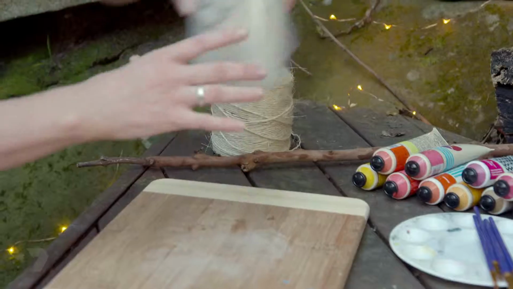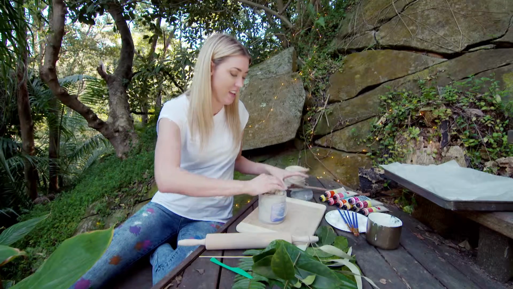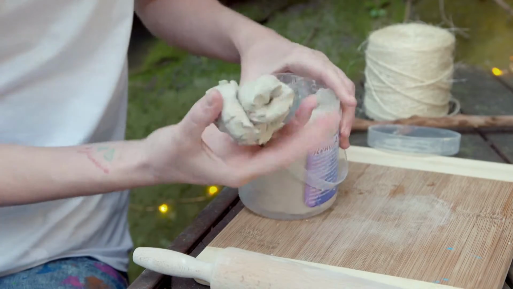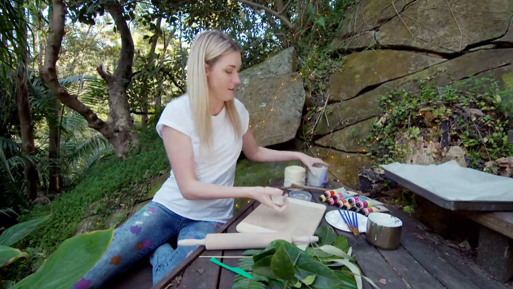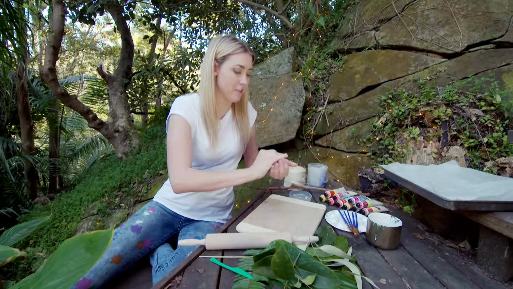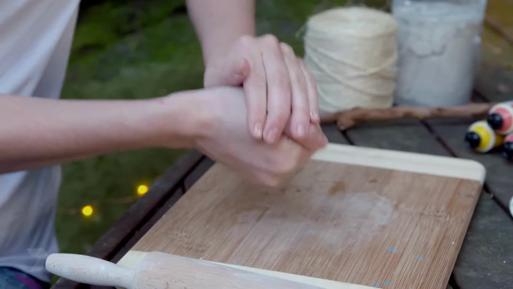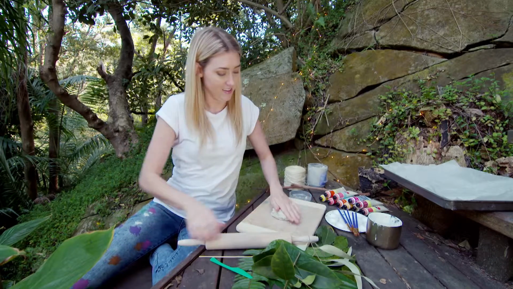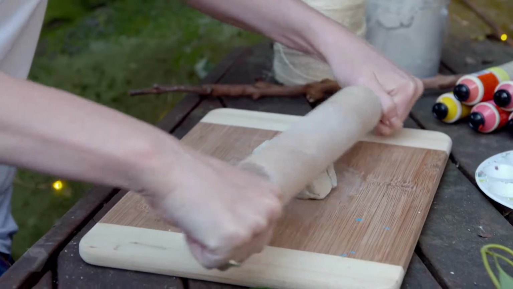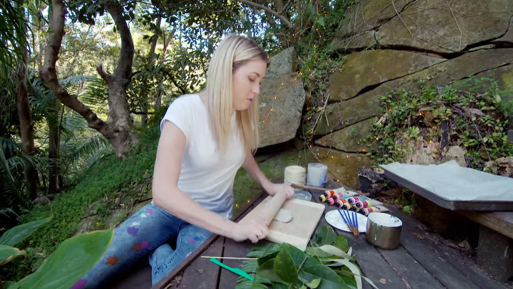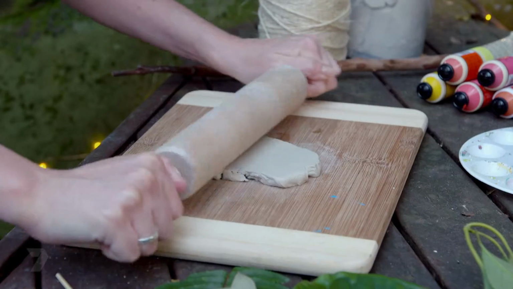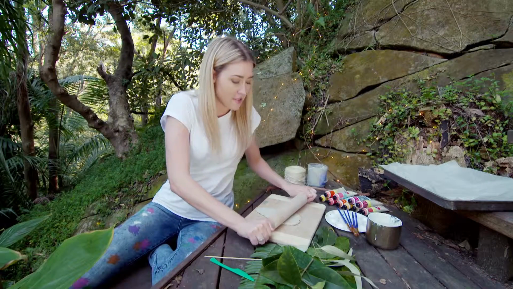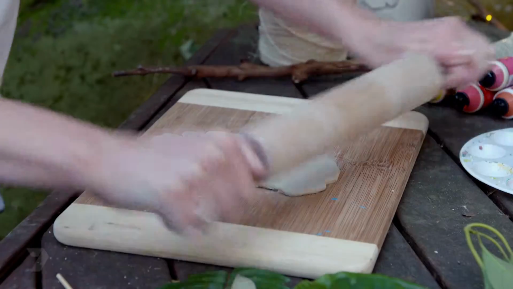Let's get started. So we'll just roll out the air dry clay, and it's easy to work with smaller amounts at a time. Now make sure there's no air bubbles, so give it a good squeeze and place it down. Give it a good roll. Now you just want to make sure it's all the same thickness. I'm going to make sure that mine's about 1/2 centimetre thick.